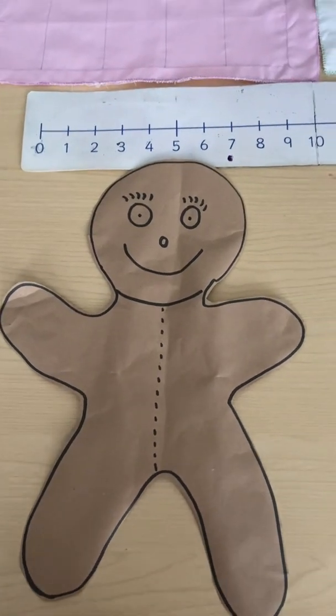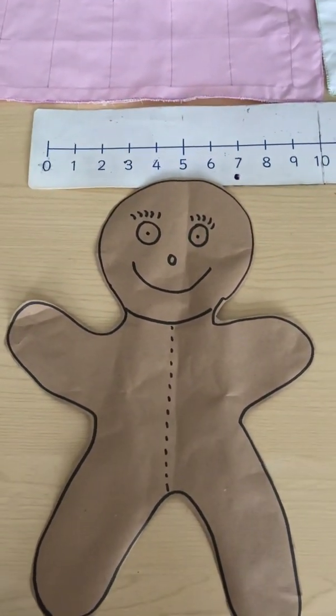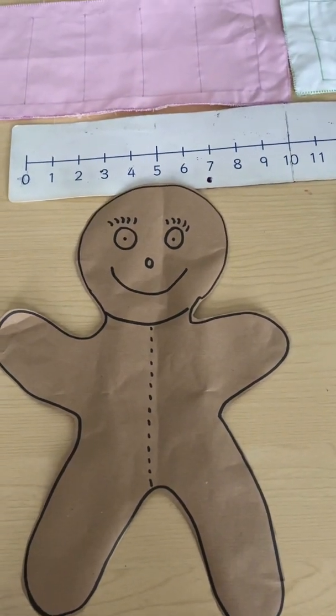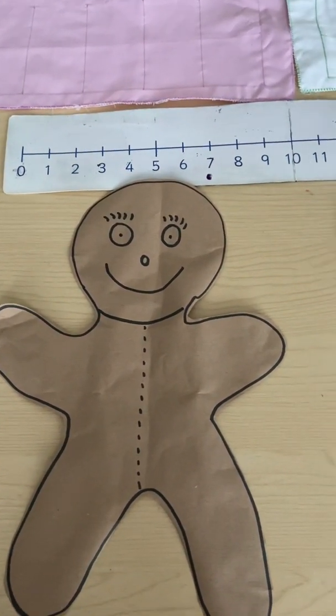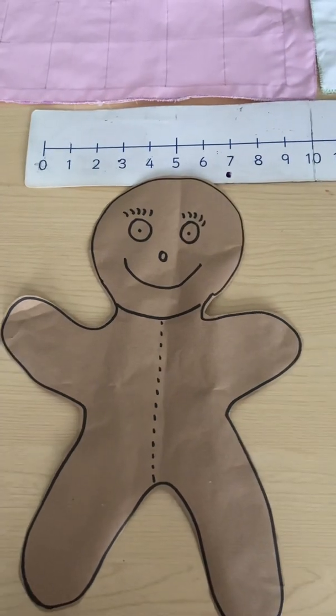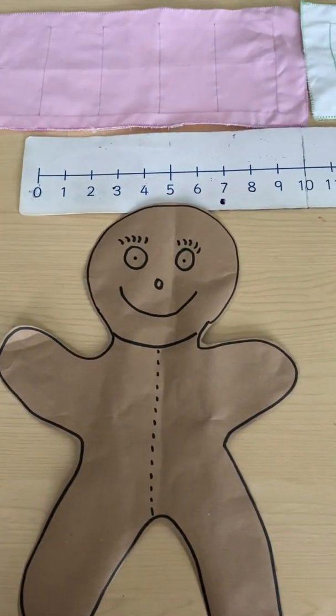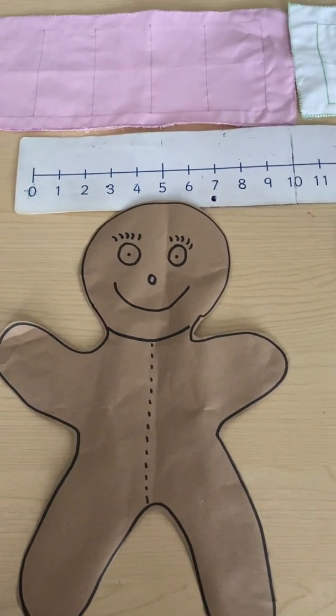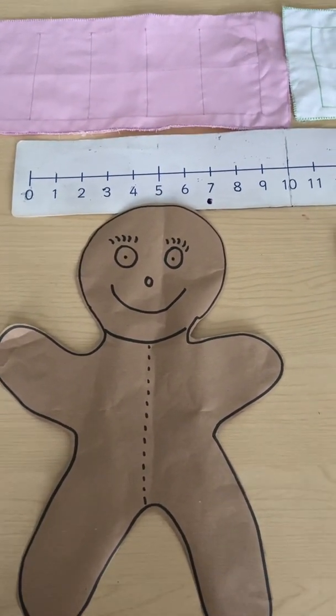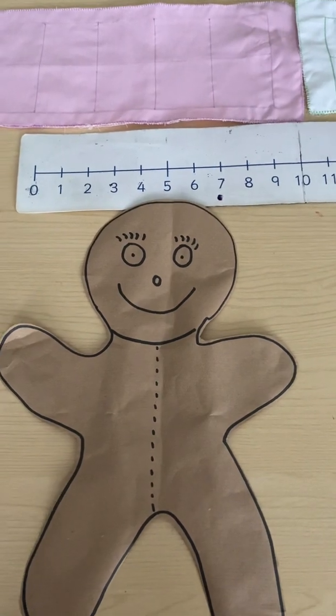Hi reception. Now this is your numeracy activity today, and yesterday, today and tomorrow we've just gone over some skills we already know. We call them revisiting, and we're going to use lots of things we've learned over the last few weeks before I move on to the weigh-in at the end of the week.